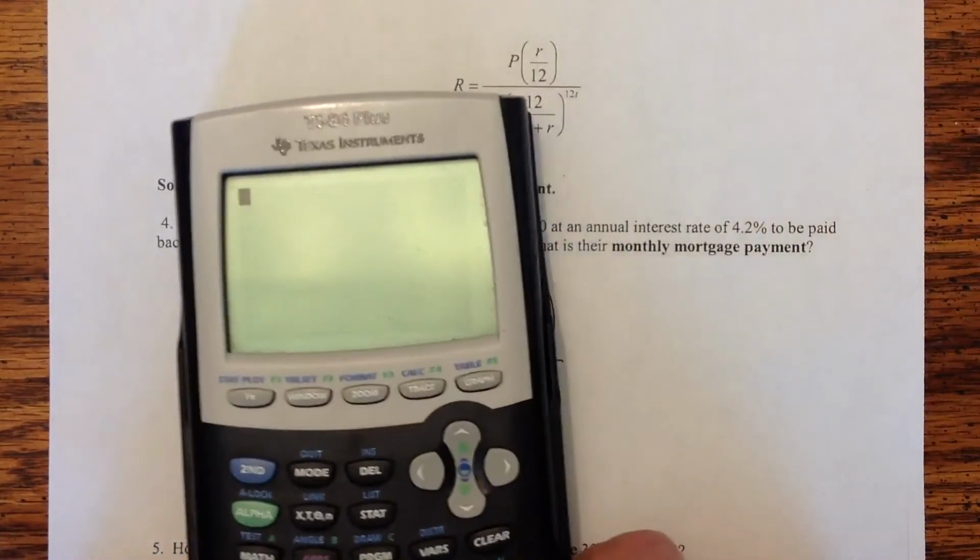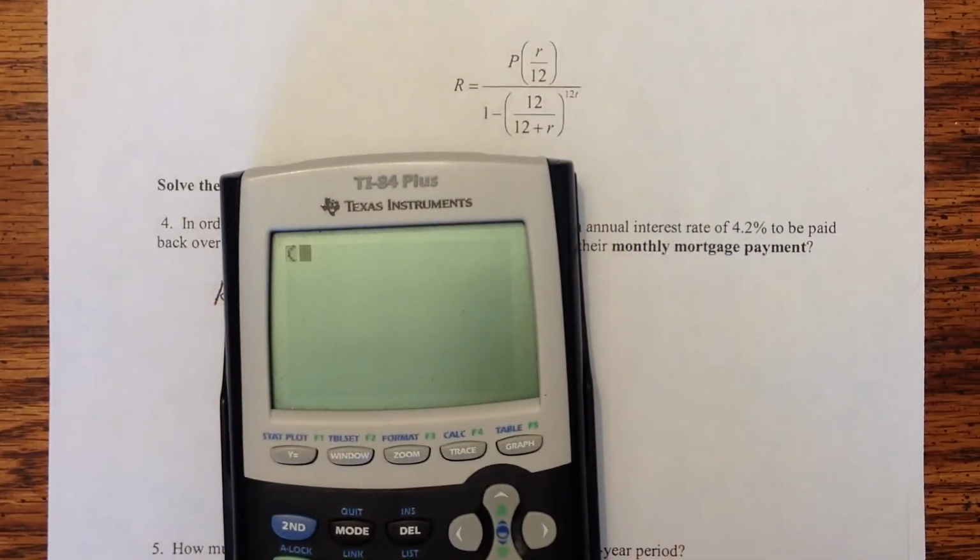So with my calculator, I'm going to start with parentheses. I'm going to do 155,000 times 0.042 divided by 12. That's in parentheses also. Now I close the top because I'm done. I divide, I do parentheses. I do 1 minus parentheses. 12 divided by 12.042. I close those.